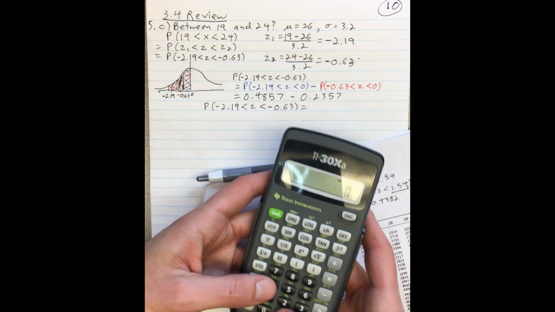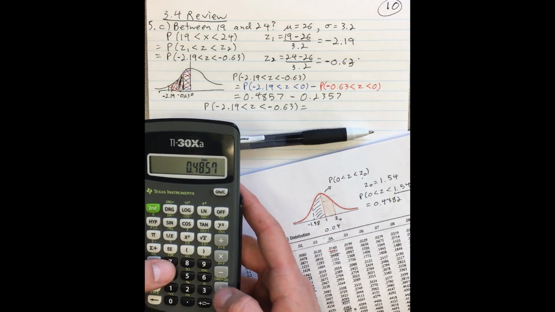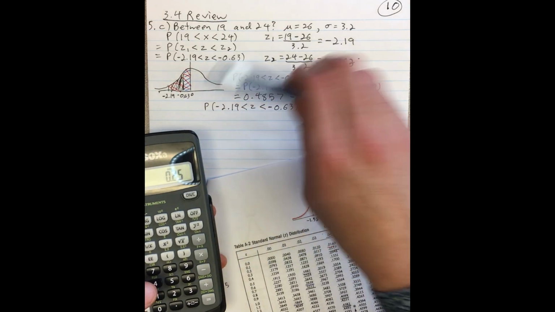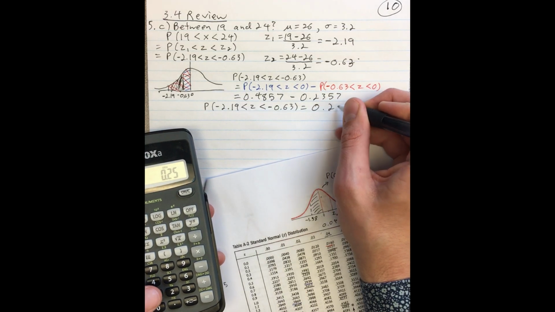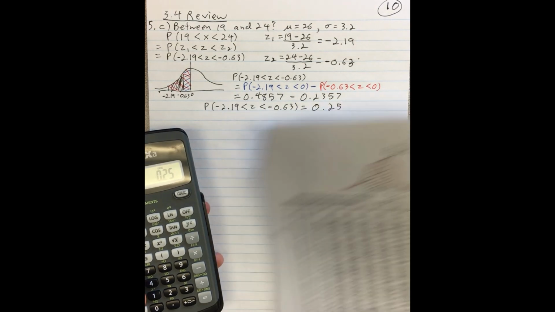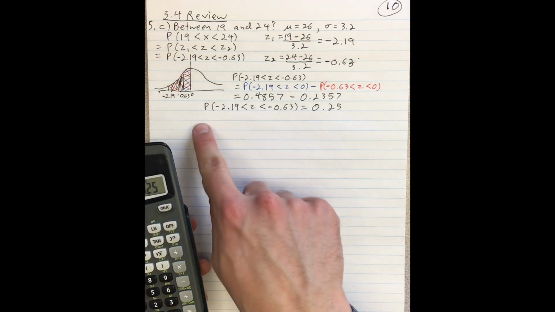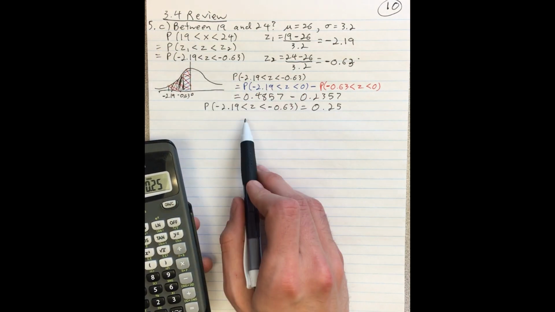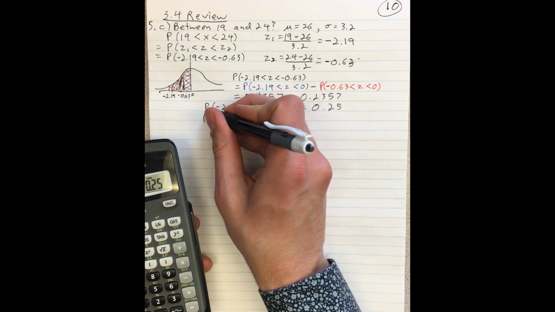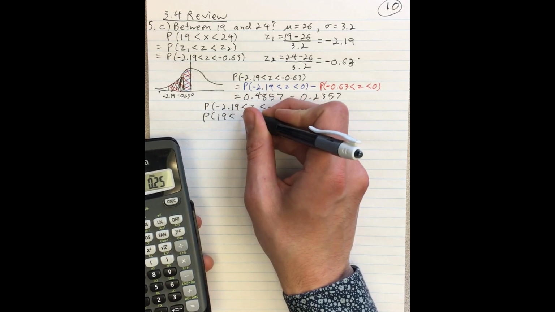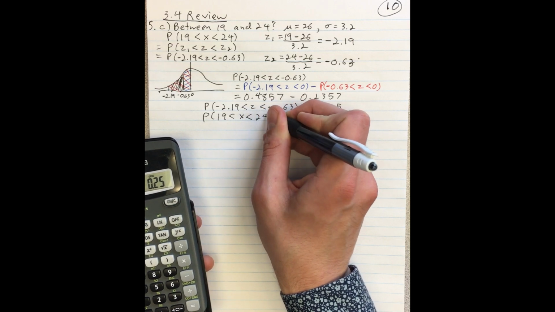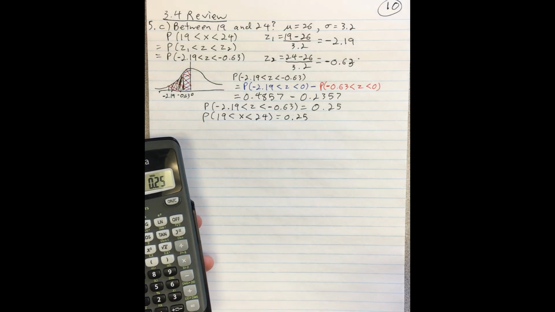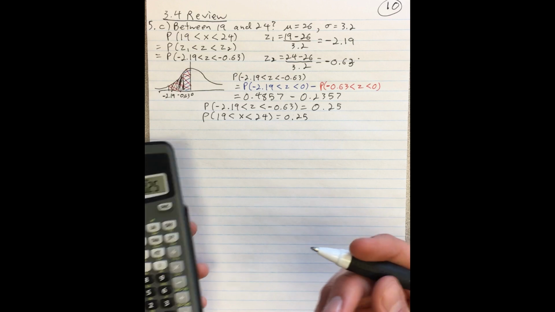It's getting towards the end of the workday. My brain's getting pretty fried, so I can't do these in my head. 0.4857 minus 0.2357. I'm not sure I could have done them in my head, at least quickly to begin with. Some mathematician I am. Okay, so 0.25 is what this should be equal to, and let's just remember that this is equal to this, so the probability that the age is between 19 and 24 happens to be equal to 25%.